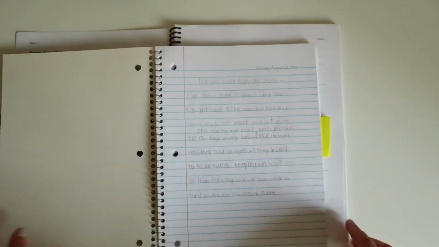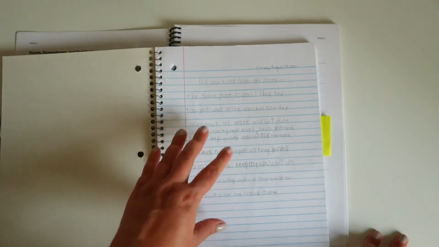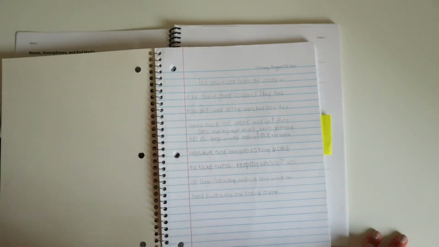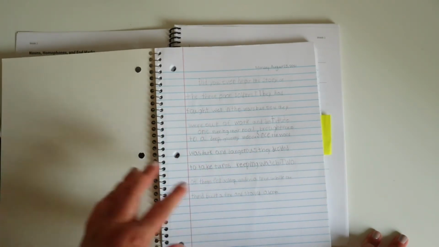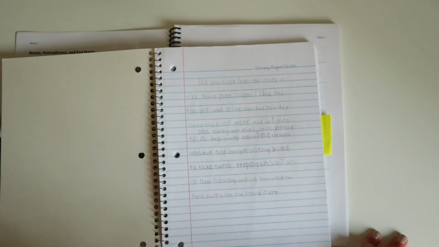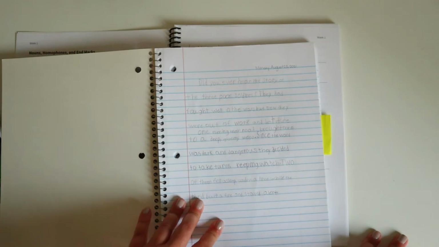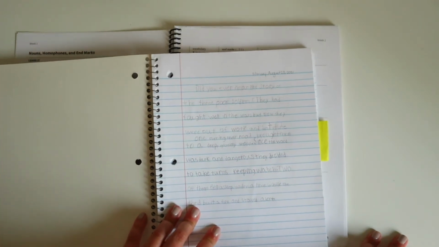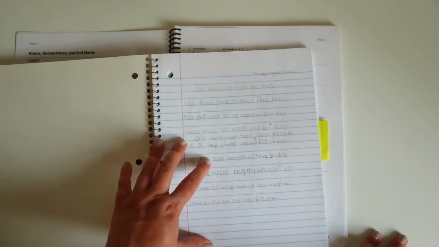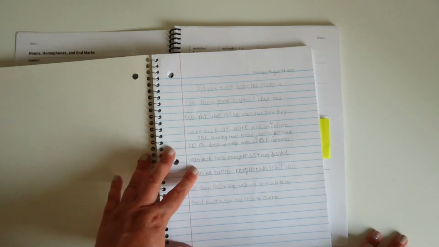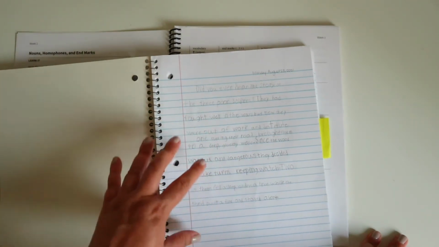The front part of the notebook is where they are going to rewrite the sentences that they just fixed for that part of the story. They will rewrite that sentence in here once they have it fixed with the end marks, the punctuation marks, and everything corrected.